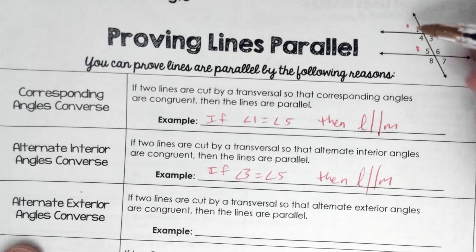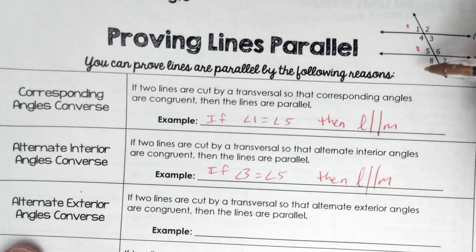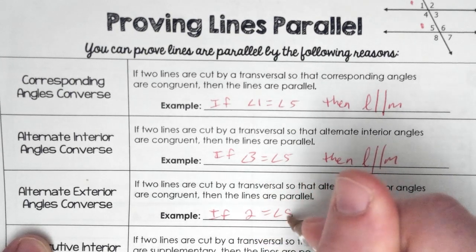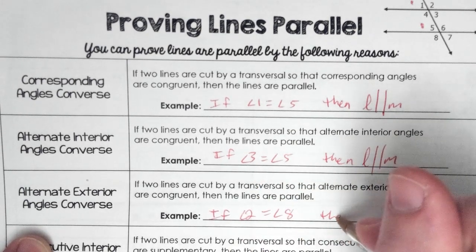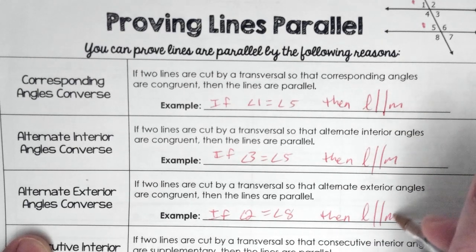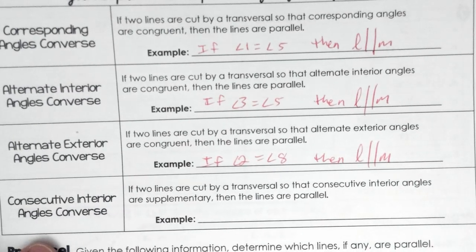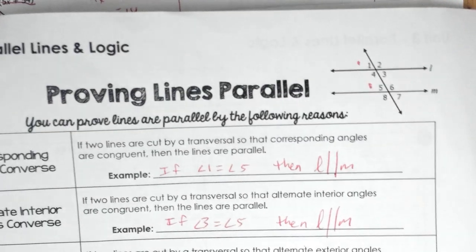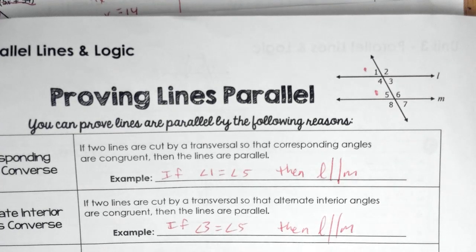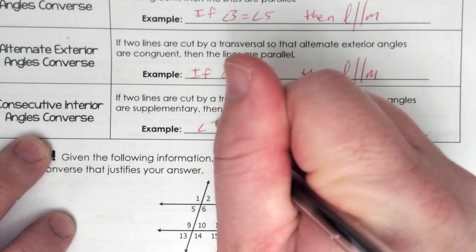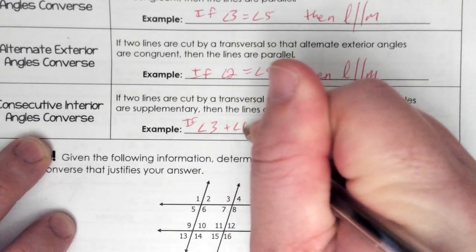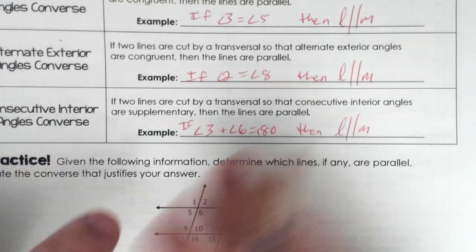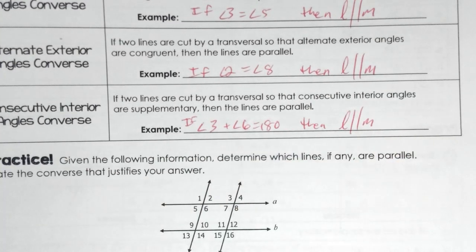Alternate exterior, so exterior angles, that'd be like 2 and 8. That's an example. So if 2 is equal to angle 8, then the lines are parallel. That's all that's happening. And consecutive interior, which means same side interior. So that would be like 3 and 6. So if 3 plus angle 6 equals 180, then the lines are parallel. So basically, if the equation is happy, then the lines are parallel. So these are things you already know.